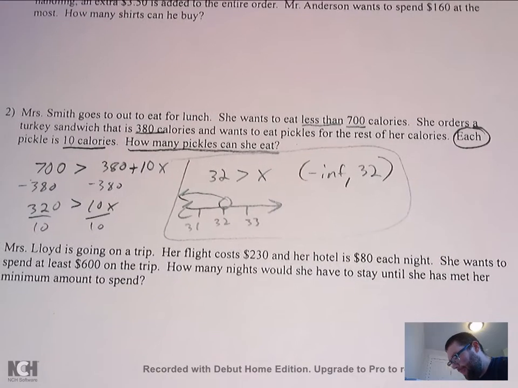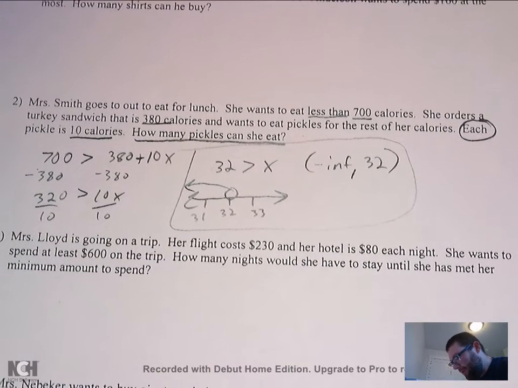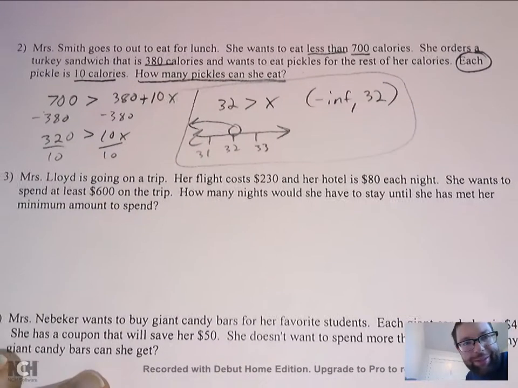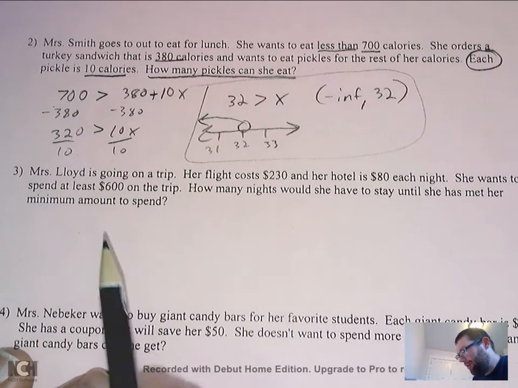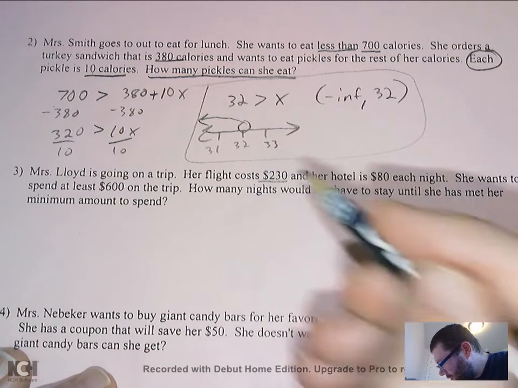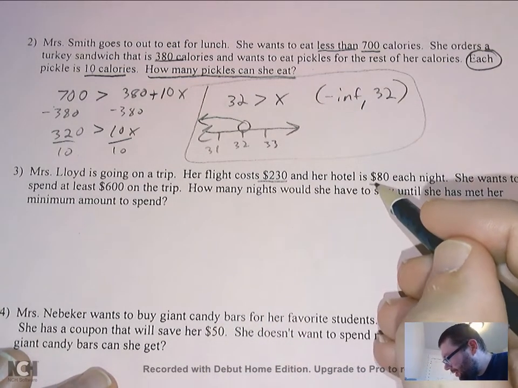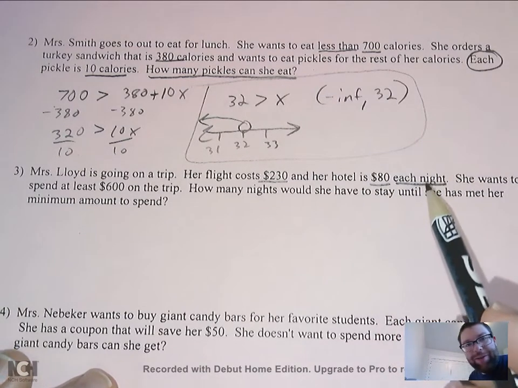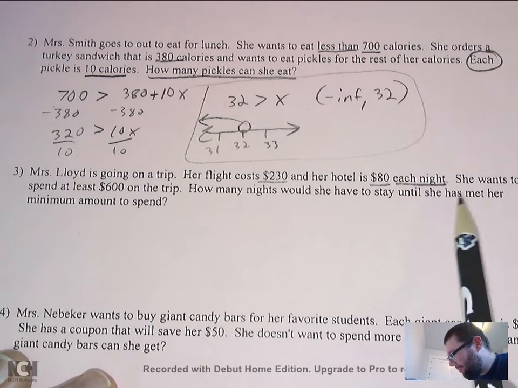Okay. So let's try another one. Let's talk about Mrs. Lloyd. So Mrs. Lloyd is going on a trip. Her flight costs $230, and her hotel is $80 each night. So I can already kind of tell what I'm going to be multiplying by, right?